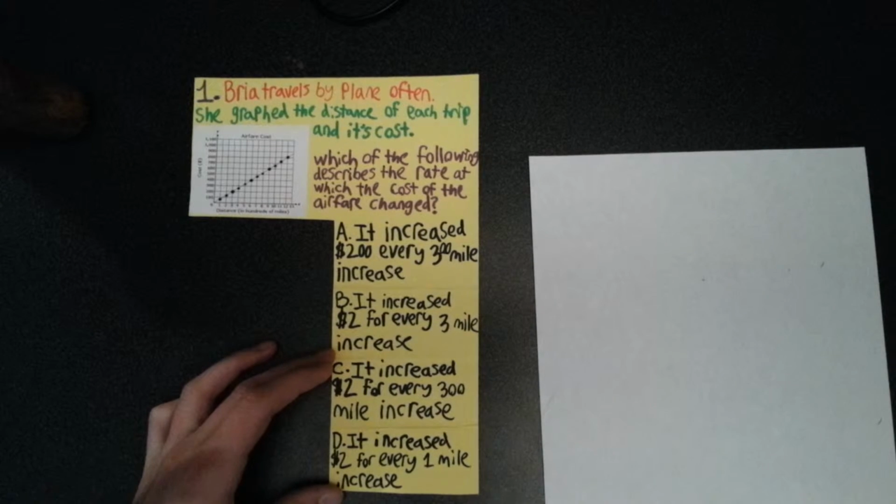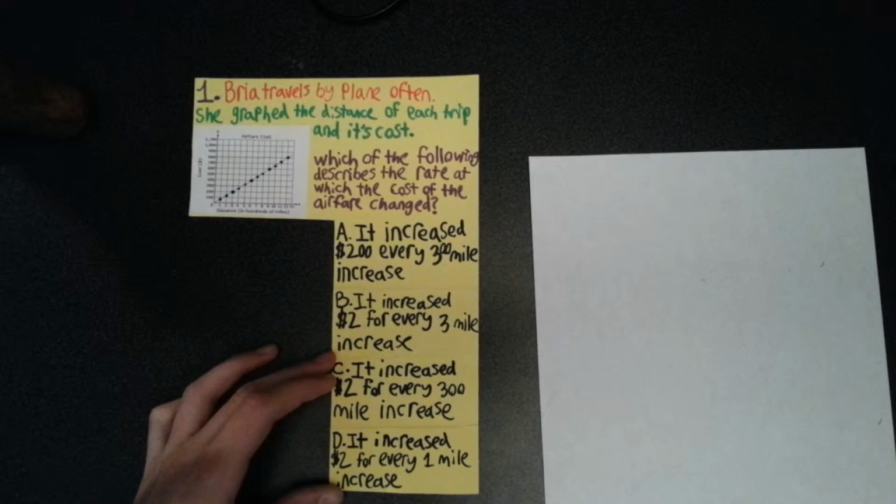The answer is A. It increased $200 for every 300-mile increase. As you can see, 300 miles would cost $200, 600 miles would cost $400, 900 miles would cost $600, and so on.